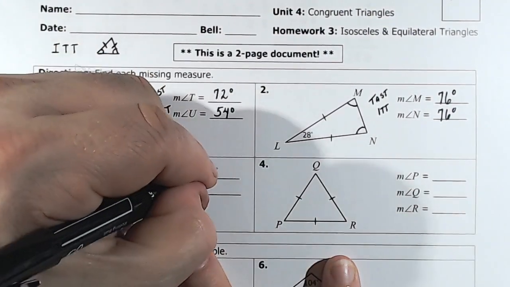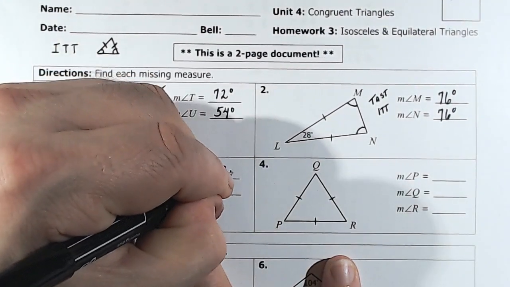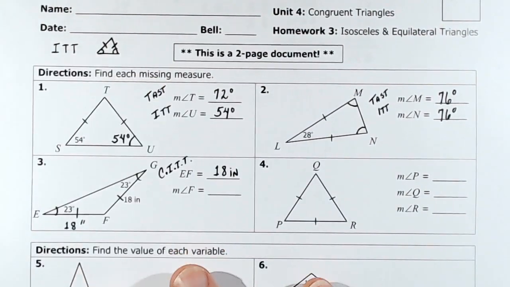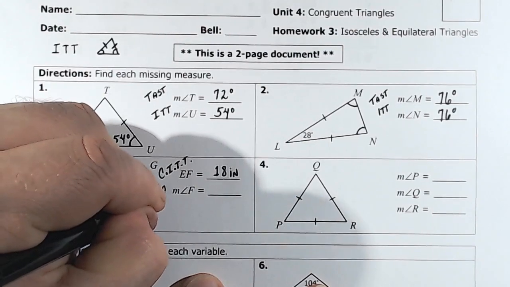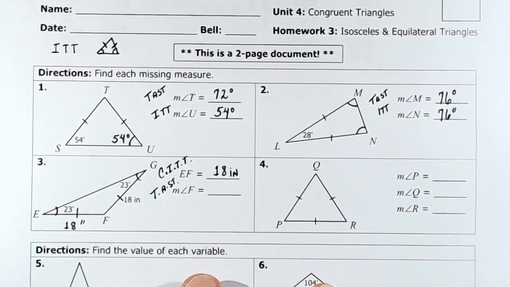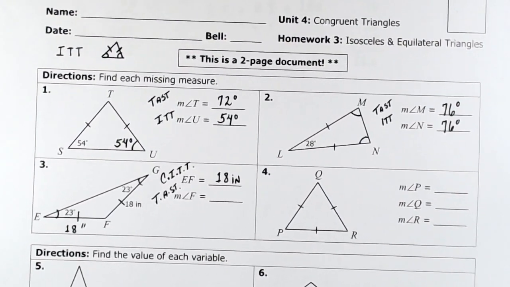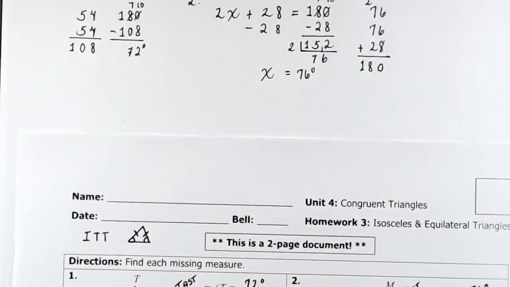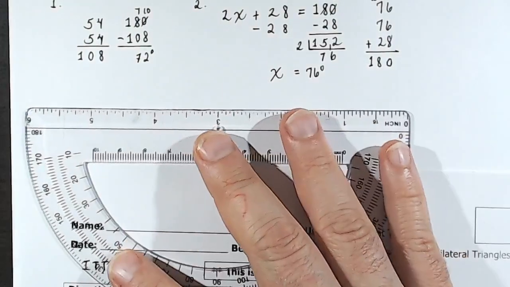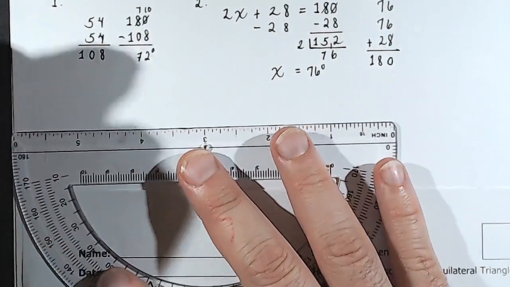Okay? So this is 18 inches. Now for the measure of angle F, we'll just use TASTE, the triangle angle sum theorem, because we have 2 of the 3 interior angles of a triangle. If we add 23 and 23 and subtract that sum from 180, we'll find the missing angle.